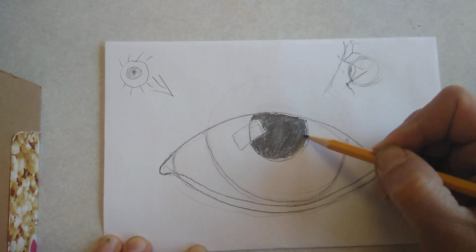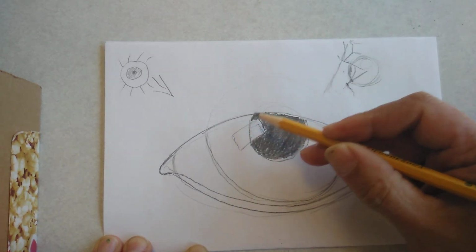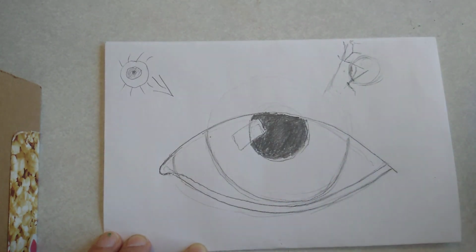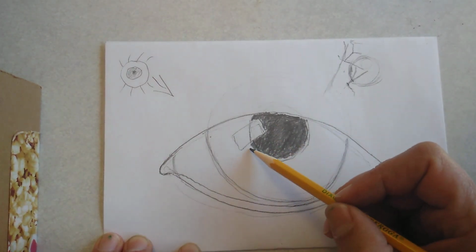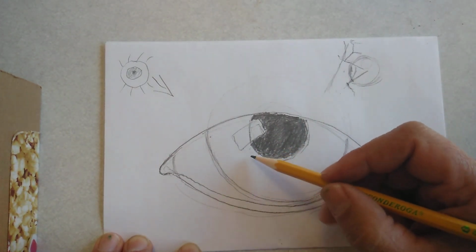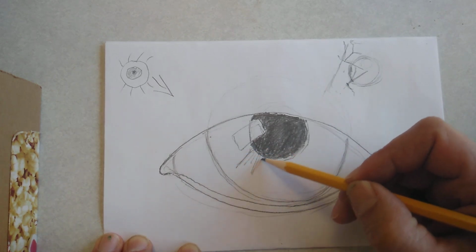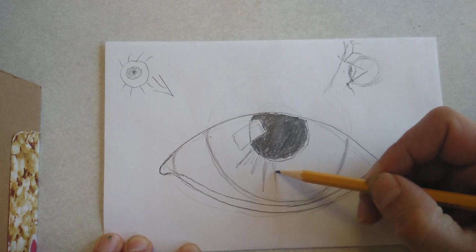Next part, we're going to shade in the iris. That's the colored part of the eye. Now, I don't know if you guys have ever looked at your eye up really close, but if you do, you would notice that there are all these different kinds of lines coming. You see a bunch of different colors, right? There are these little craters, I don't know what you call them.